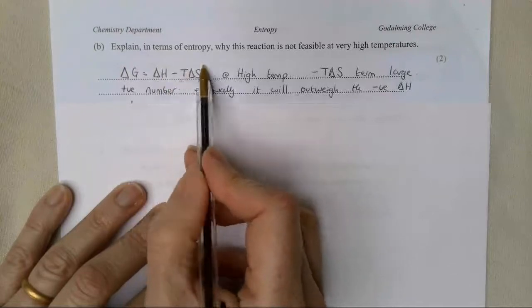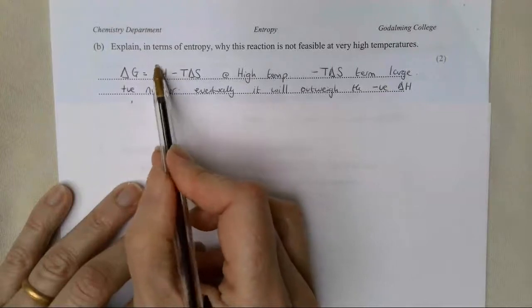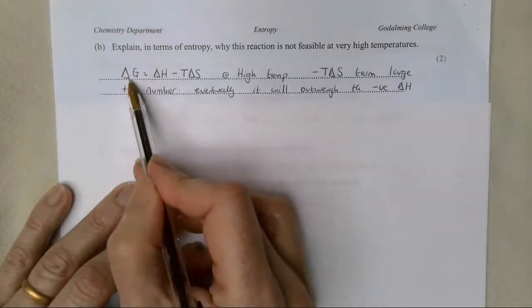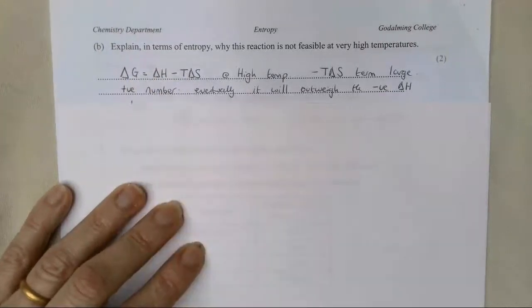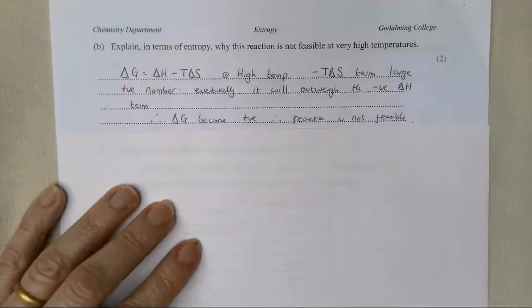So if this becomes such a large positive that it becomes larger than this is negative, therefore the delta G will become positive. So eventually delta G will become positive and the reaction is therefore not feasible.